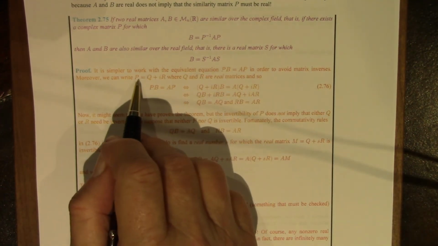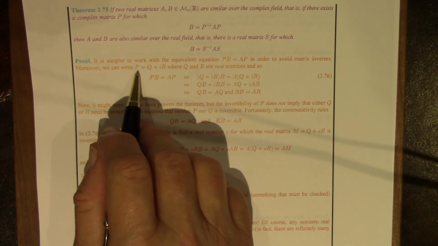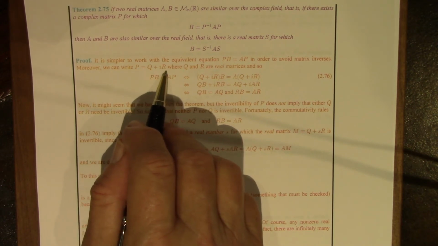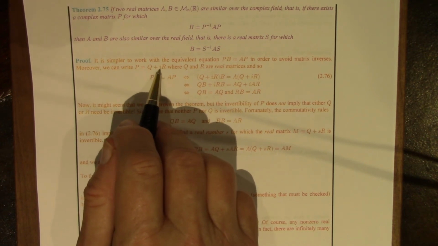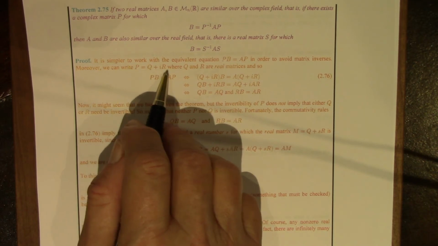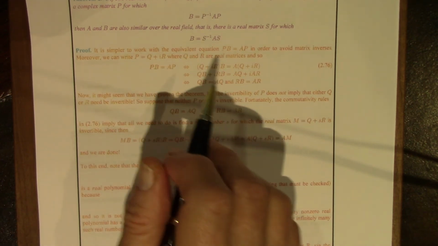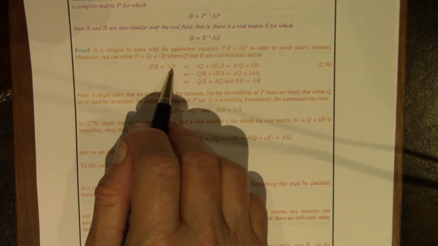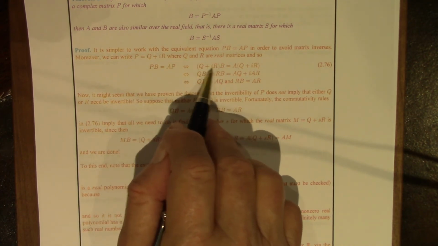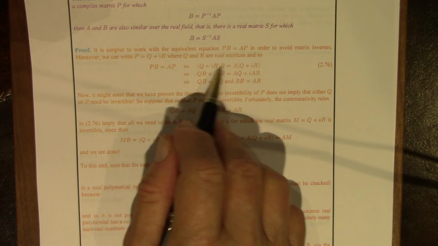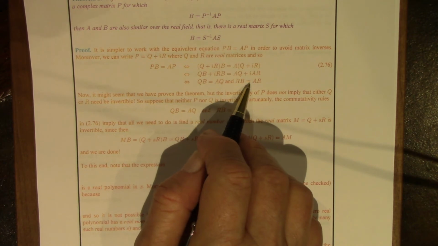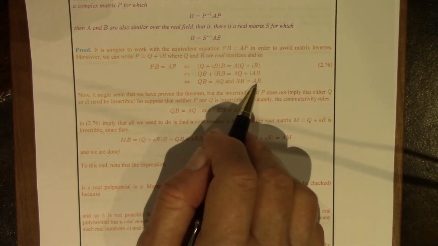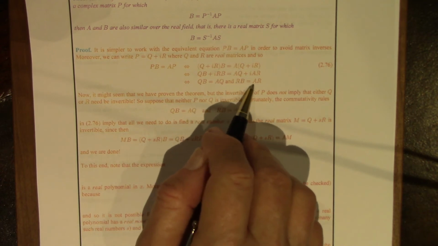Now, P being a complex matrix, of course, can be written as Q plus iR, where Q and R are real matrices. We just split each entry, which is a complex number, into its real and imaginary parts, and then break the matrix up. So this equation that we do know becomes this equation, and we can distribute here a little bit and compare real and imaginary parts and get these two equations, QB equals AQ and RB equals AR.